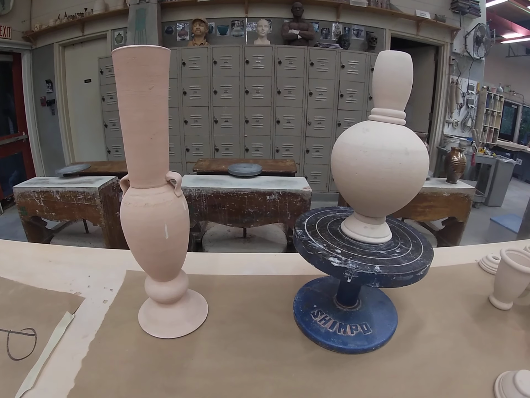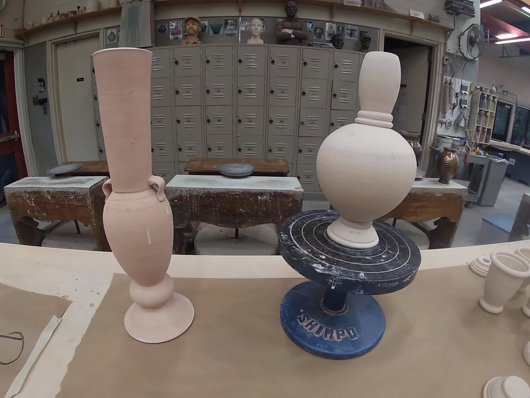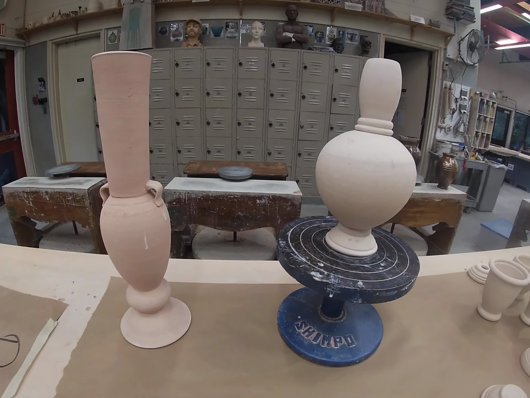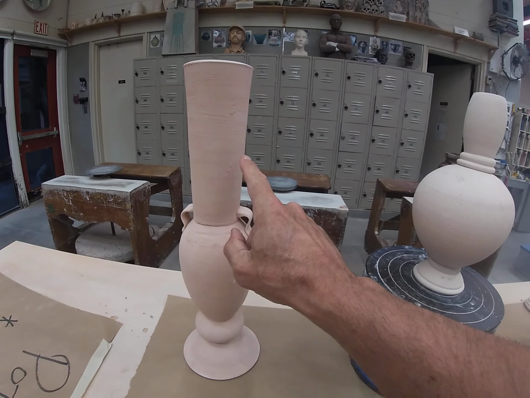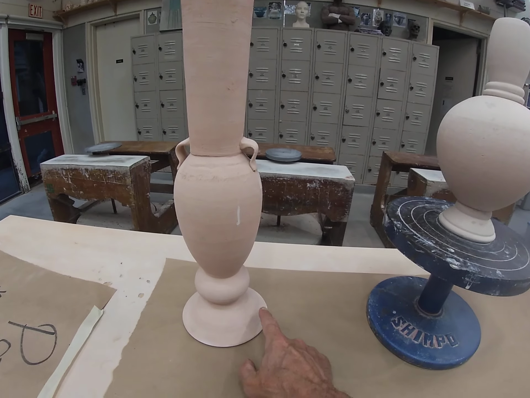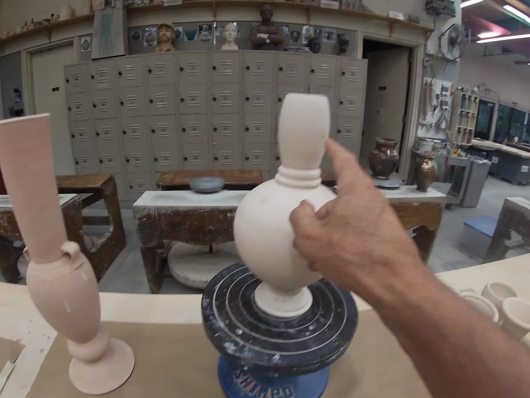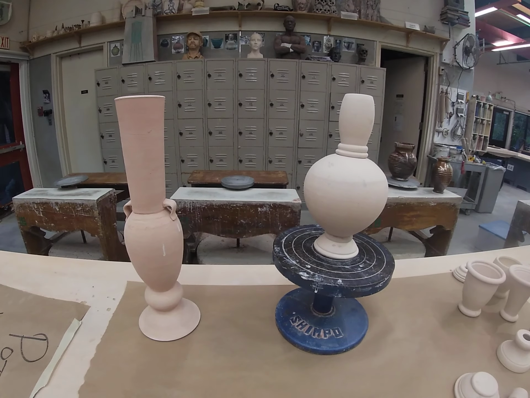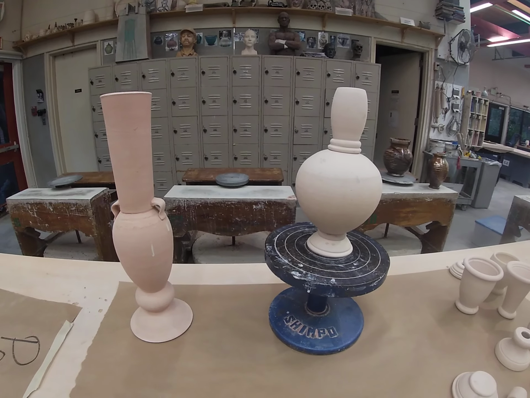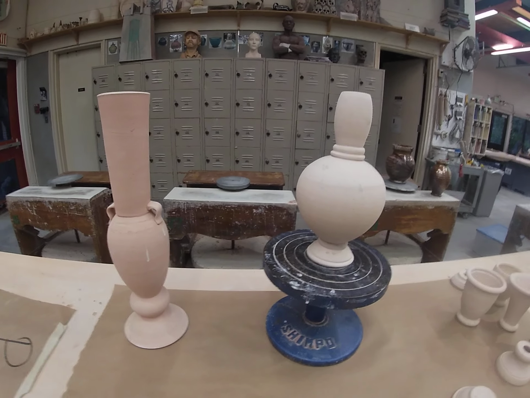Hey everybody, I just want to talk really quickly about the templates and the parts you're making for a body, a rim, and a foot. A body, rim or neck, and a foot. You're making these compositions, starting out with templates, and then you're going to build them in clay. But how are you going to compose them?